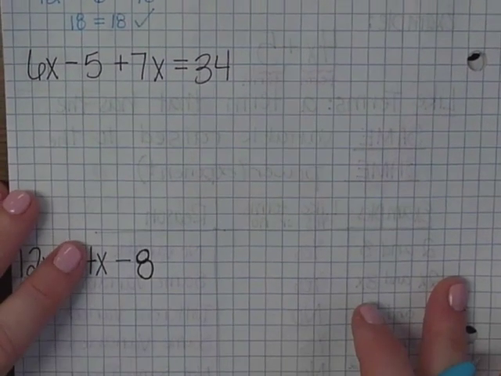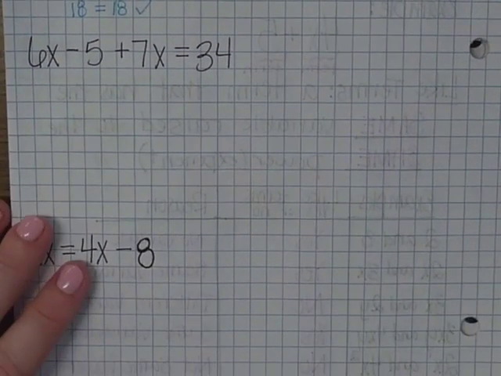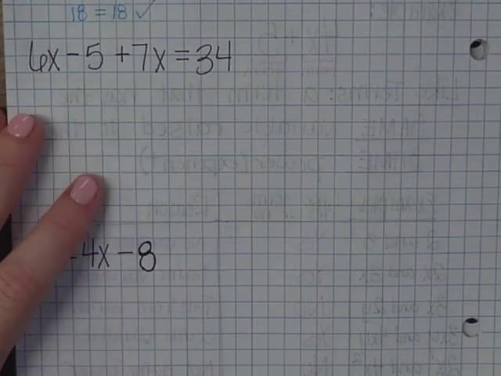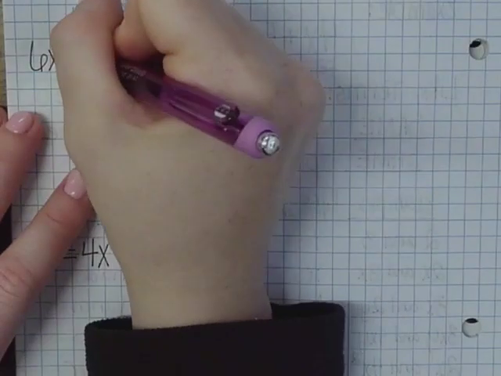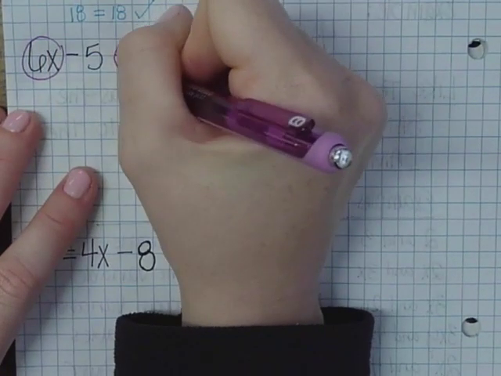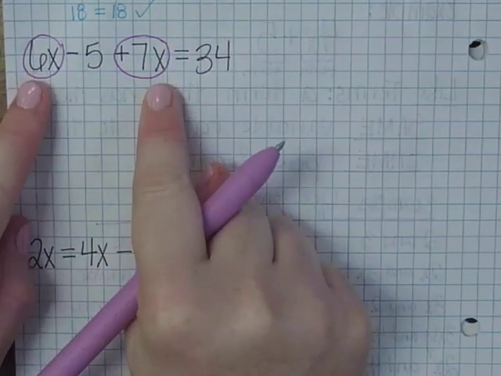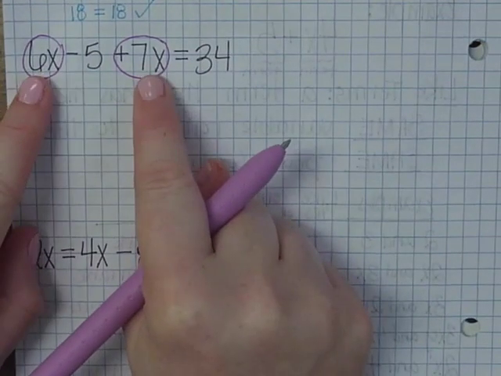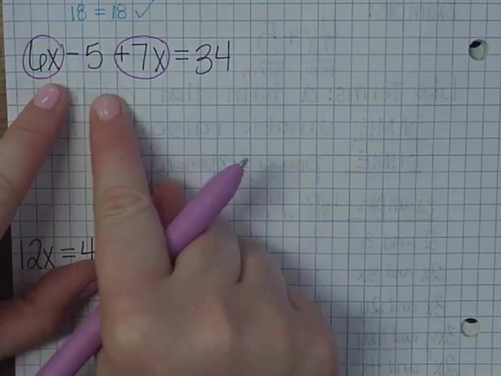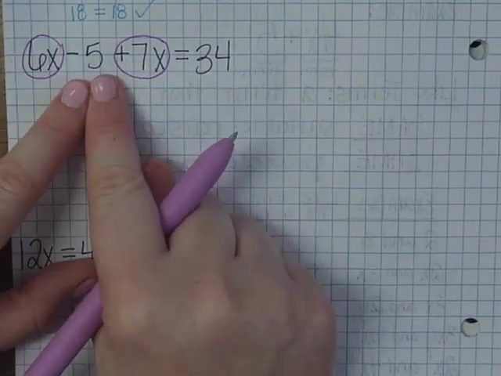Okay, next example. We have 6x minus 5 plus 7x equals 34. So I'm going to circle my variable just like I've been doing in all of the problems that we solve. Notice I now have two things circled. You could, if you wanted to, add the 5 over here and then combine those.